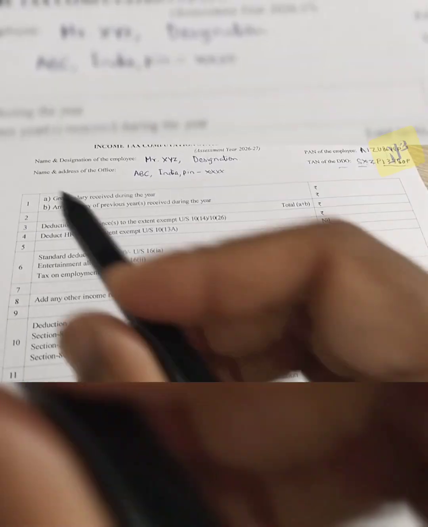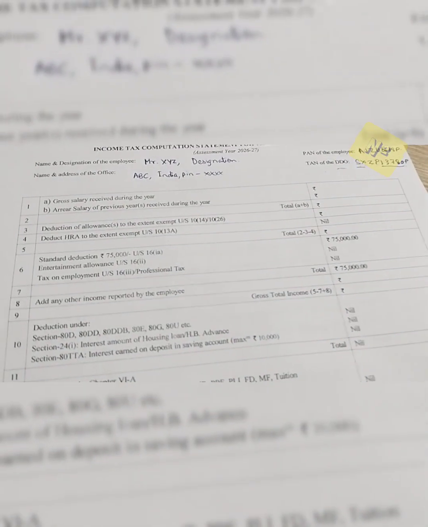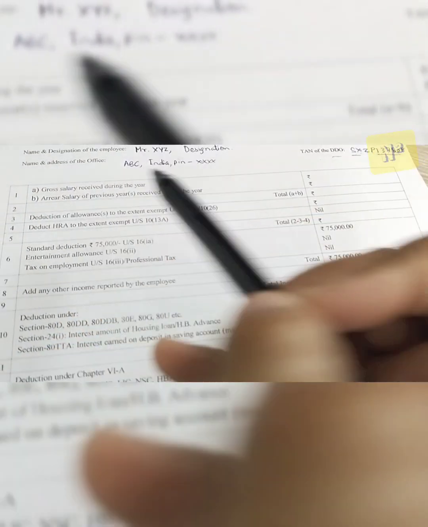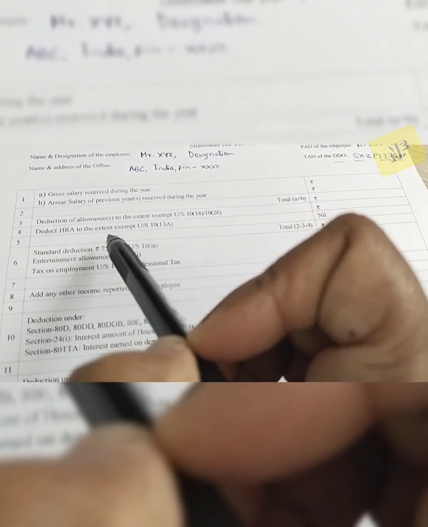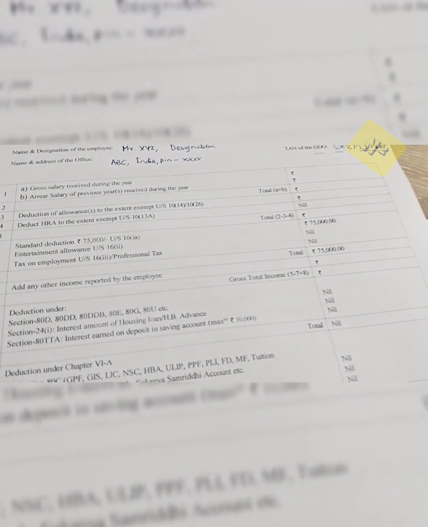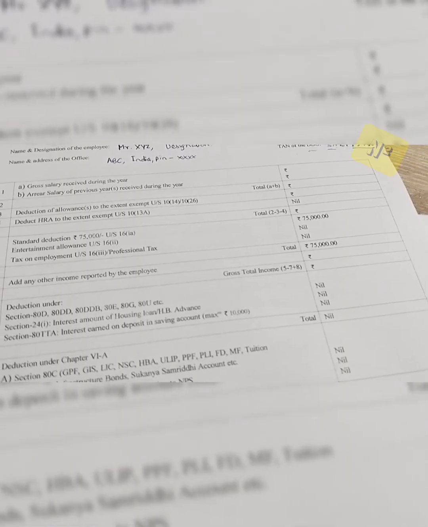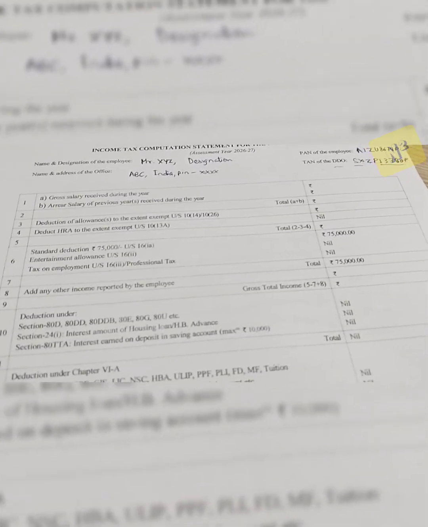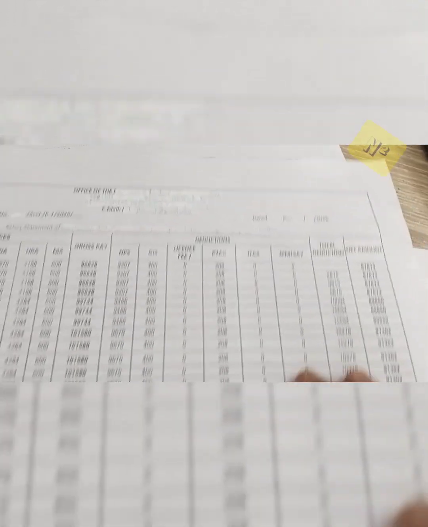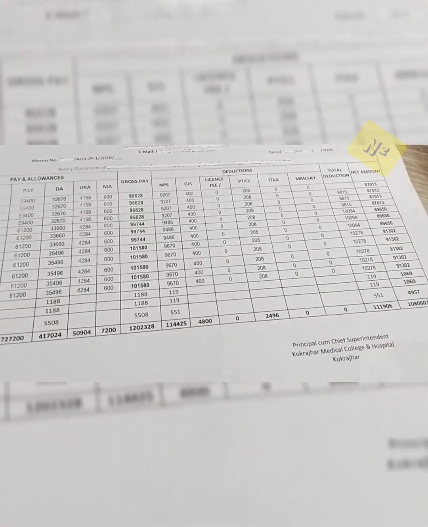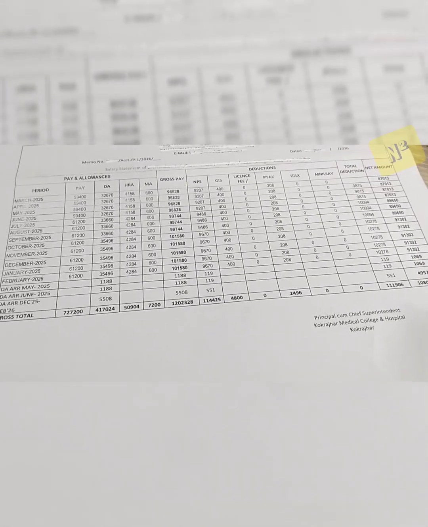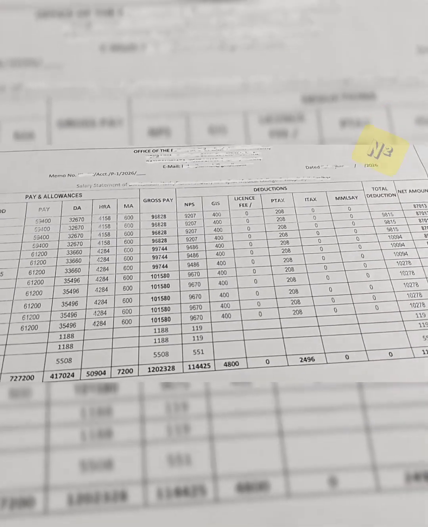First and foremost, before proceeding, you should know what a gross salary is, what arrear salary is, and what the deductions and exemptions are that you find from your tax slab. It will be very good if you can collect a statement of your annual salary from your office.